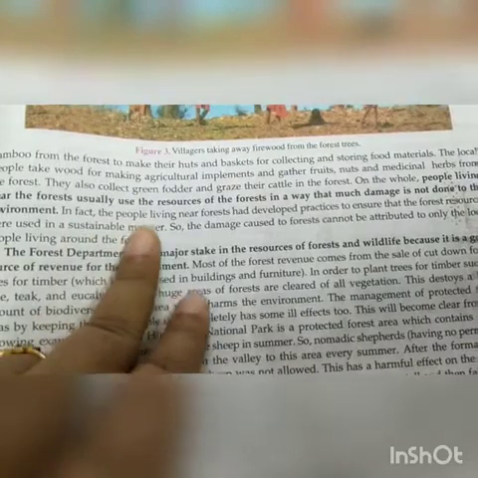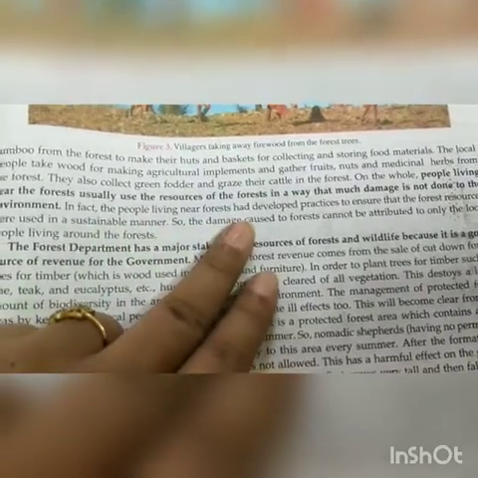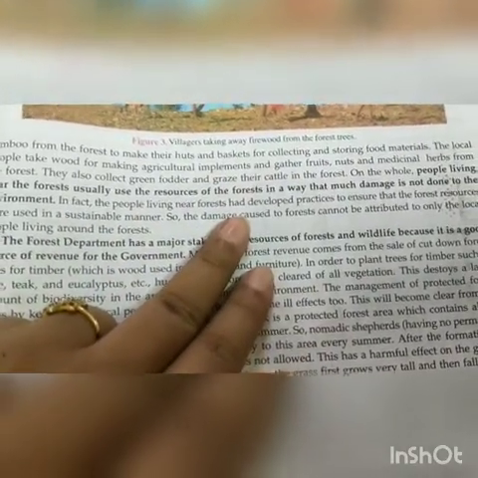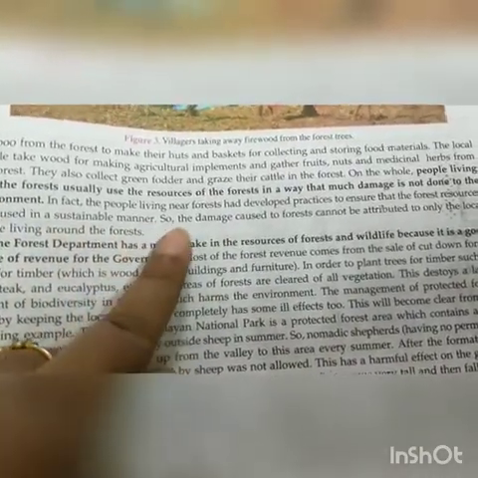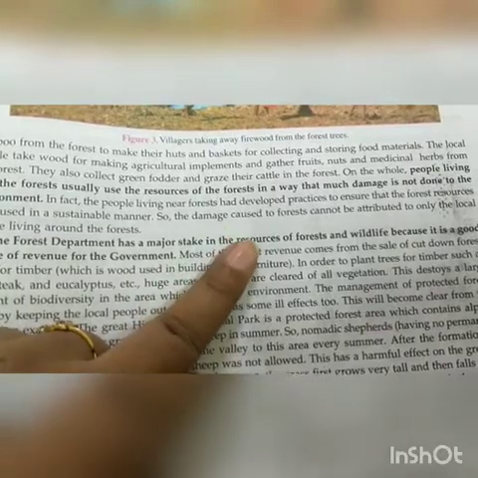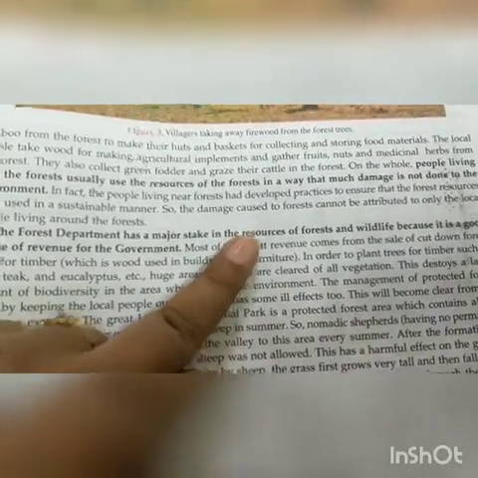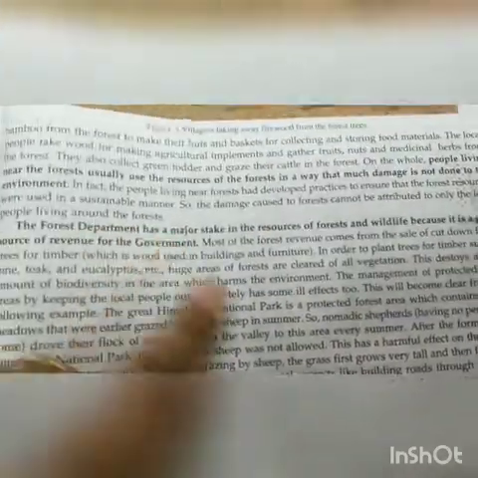In fact, the people living near the forest had developed practices to ensure that the forest resources were used in a sustainable manner. So, the damage caused to the forest cannot be attributed to only the local people living around the forest.